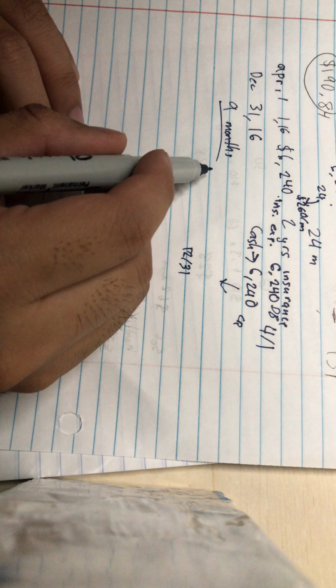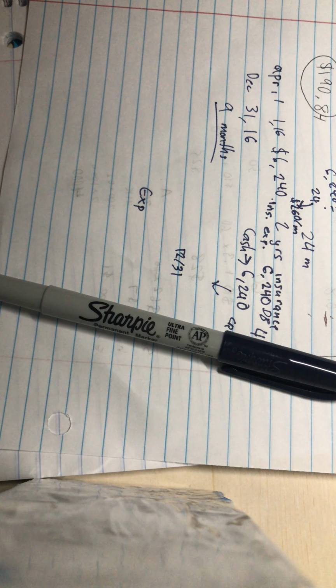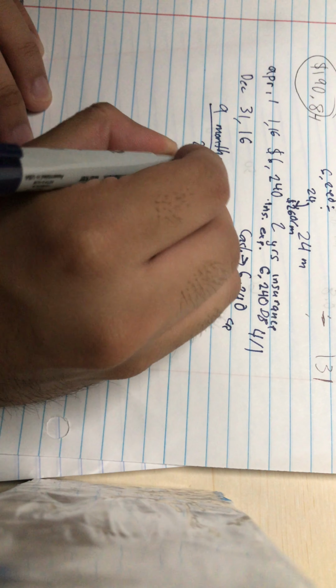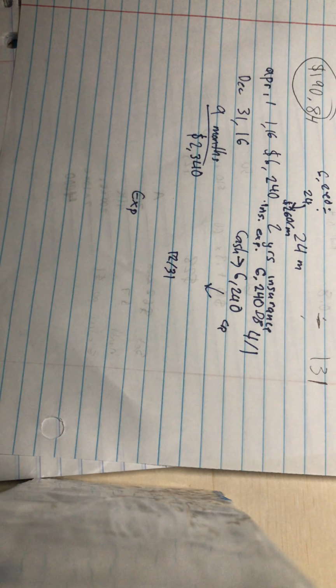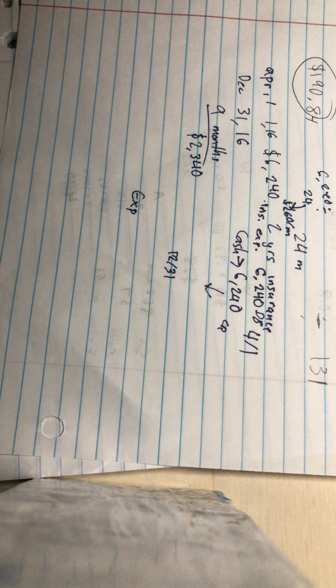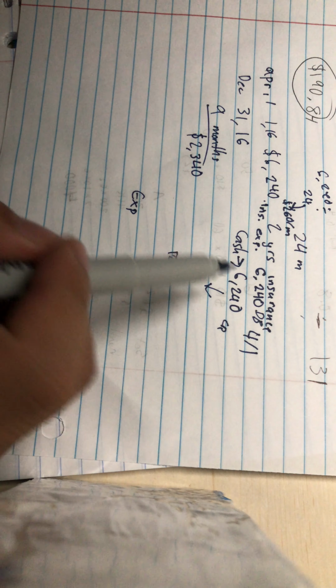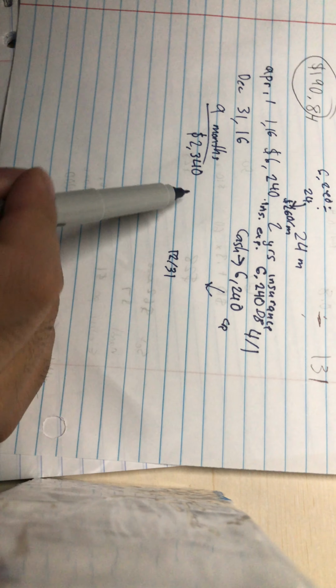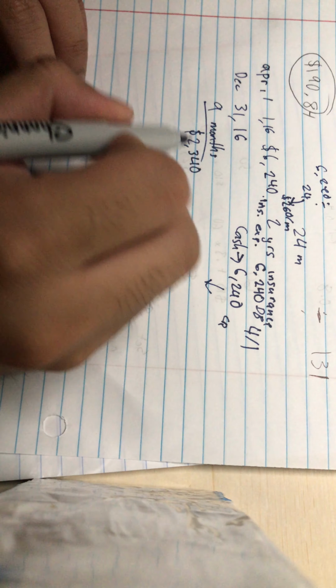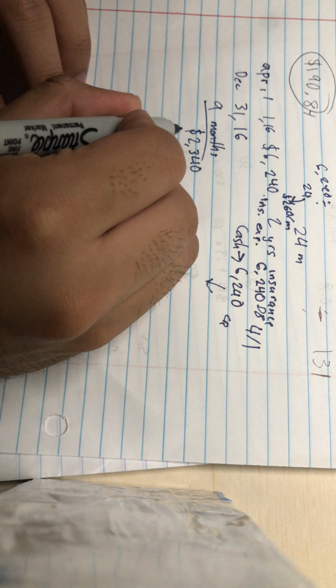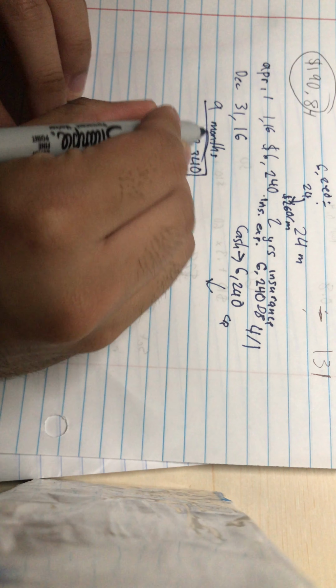So if it's been 9 months, that means they've used 2,340, right? But since they already expensed the entire thing on April 1, this is not the number you're looking for. This was my mistake. I thought they were looking for how much insurance they've used up till now, but that isn't what they're doing.